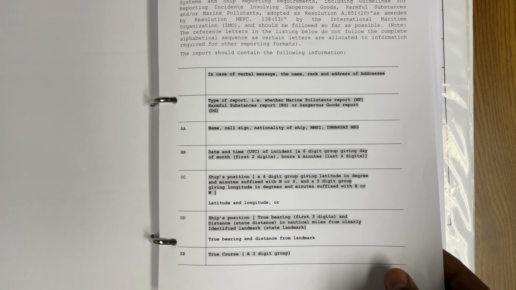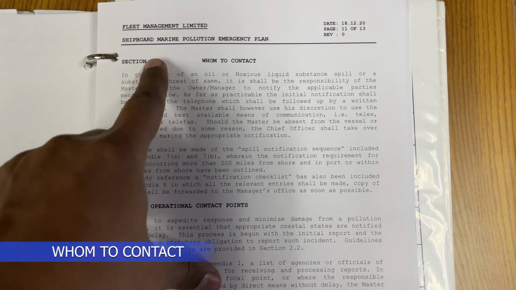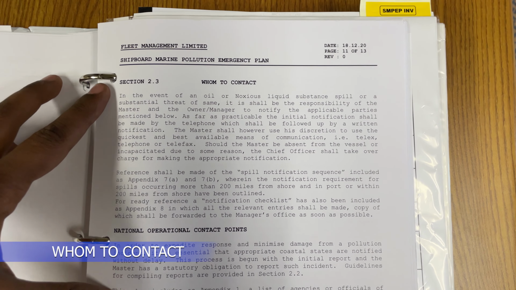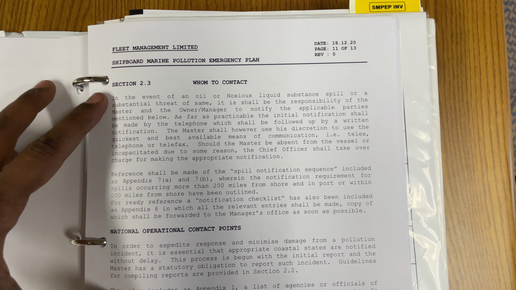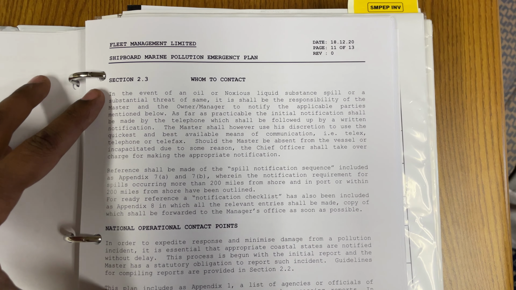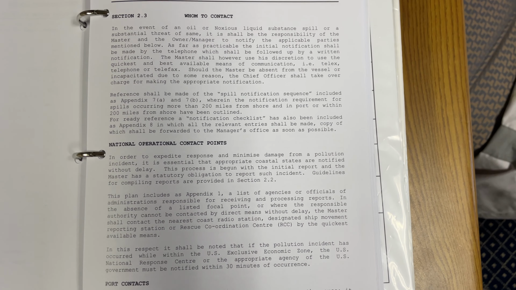This is the reporting format. Then in section 2.3 they have mentioned whom to contact. This question is normally asked in oral. Then in case of oil spill, whom do you inform? You can pause the video and read it.